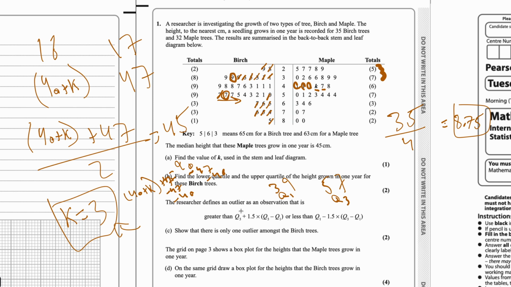So the researcher defines an outlier as an observation that is greater than 1.5 multiplied by the interquartile range, which is Q3 minus Q1, plus Q3, or less than that same range subtracted from Q1. Show that there is only one outlier amongst the birch trees. So firstly, let's find the value above which we have an outlier, and then we find the number to identify the outliers on the lower end, and then we can find the outlier that we're searching for.